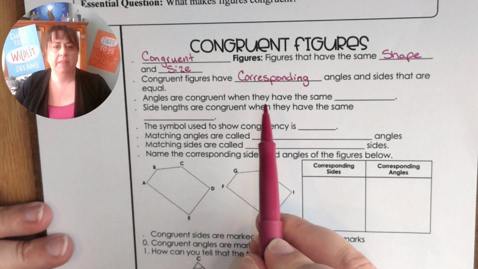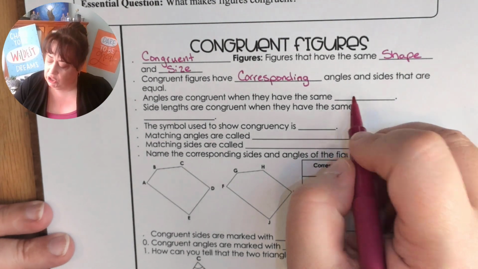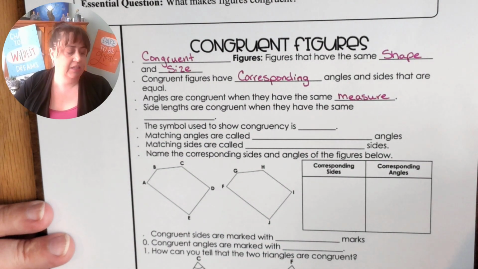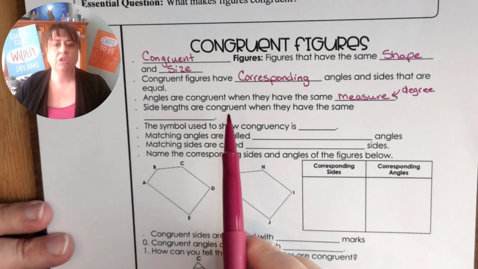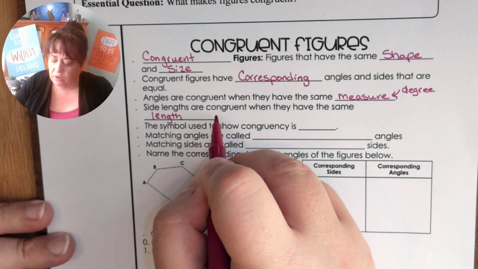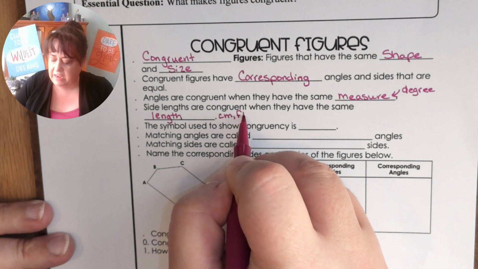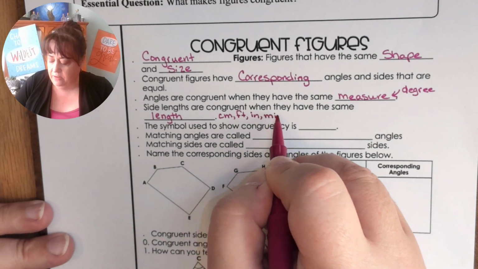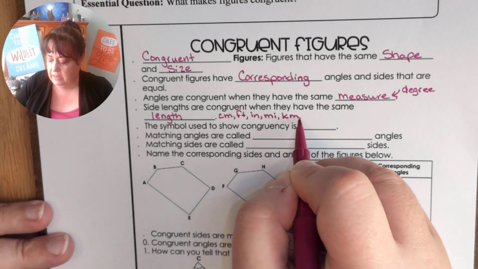Angles are congruent when they have the same measure. So what we mean by that is the degree is the same. Side lengths are congruent when they have the same length. And we measure lengths in things like centimeters, feet, inches, miles, kilometers, and things like that.